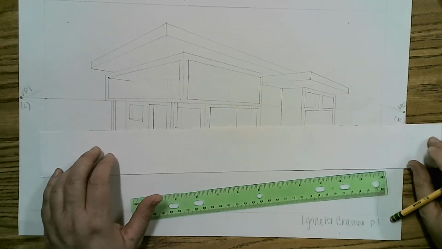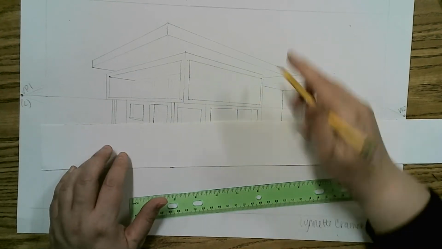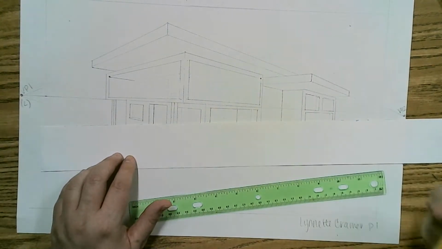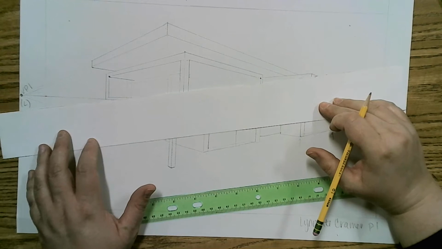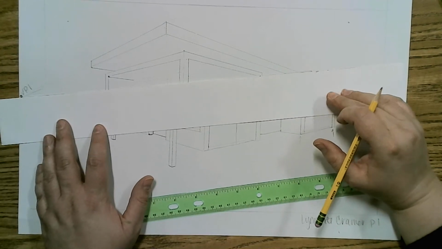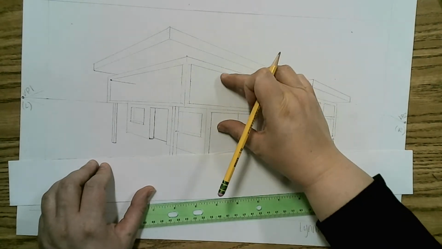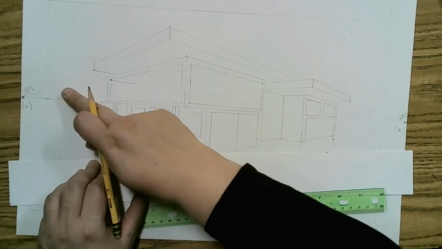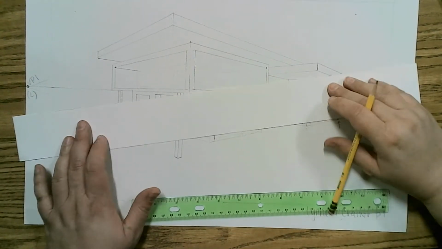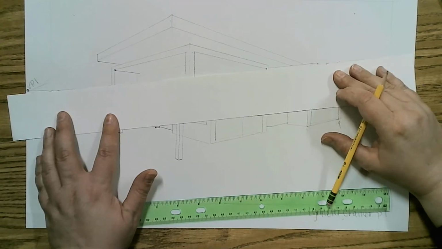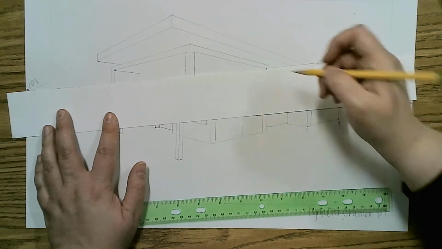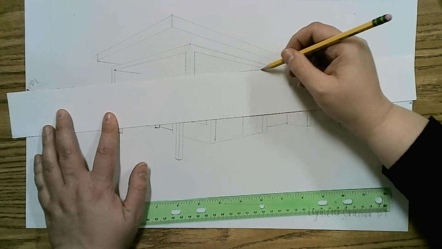Okay, so then we're going to do the same on this side, except we're going to use this corner lining up with the left vanishing point, because we're on the right-hand side of the structure. So right-hand side of the structure, inside corner uses the opposite vanishing point. So again, about an inch longer. We want them to be about even looking.